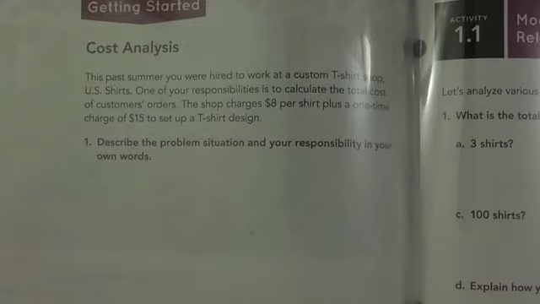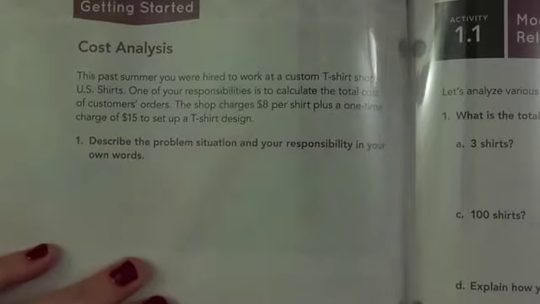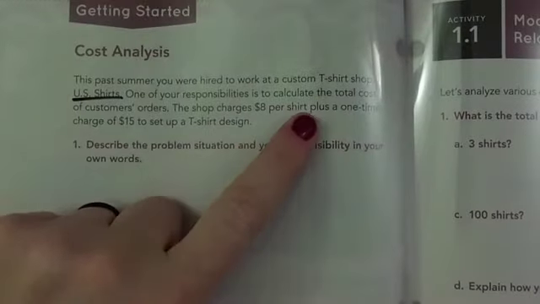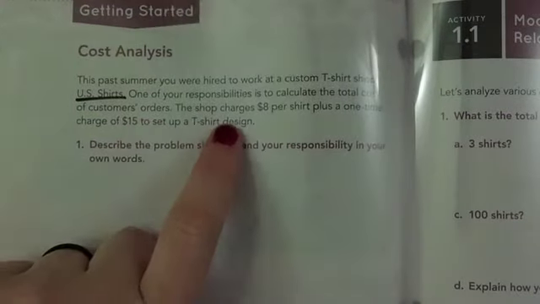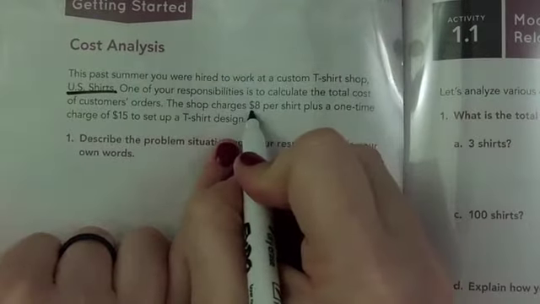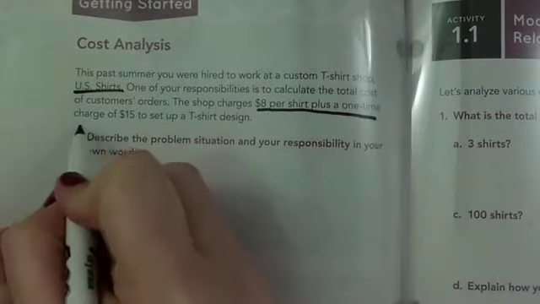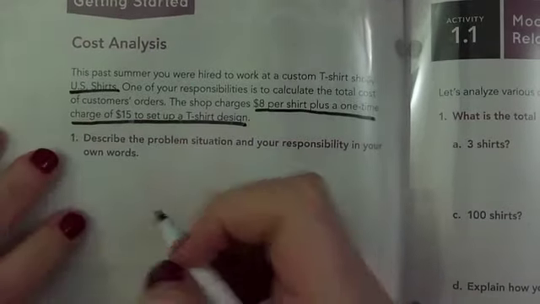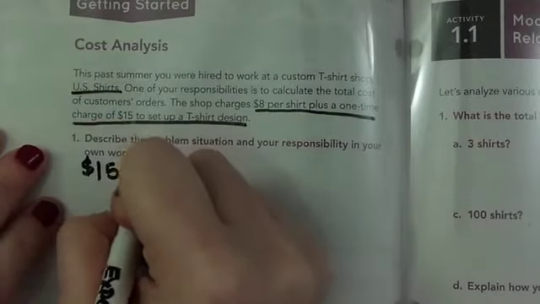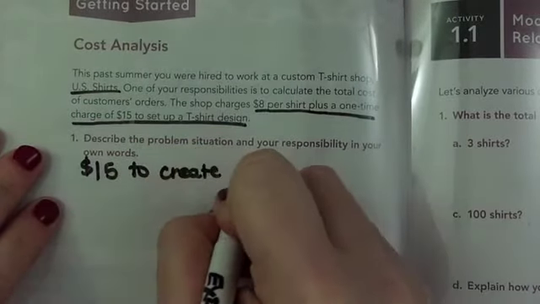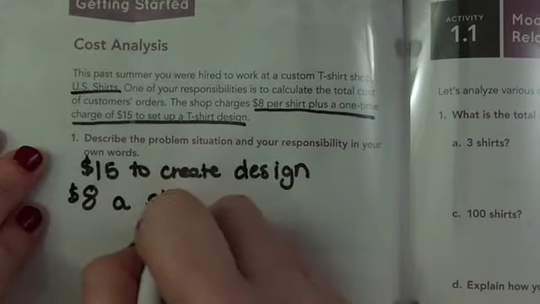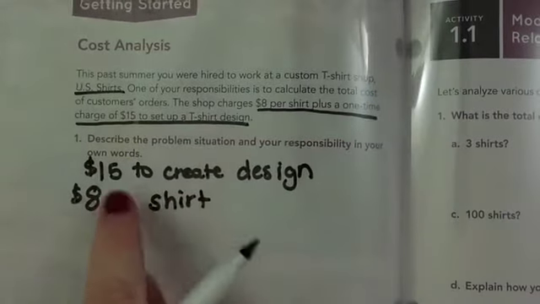But so the past summer you were hired to work at a custom t-shirt shop. US Shirts is the name of the company. One of your responsibilities is to calculate the total cost of a customer's order. The shop charges $8 per shirt, so here's some important information, plus a one-time charge of $15 to set up the design. So it's $15 to create the design, and then $8 a shirt, or per shirt.